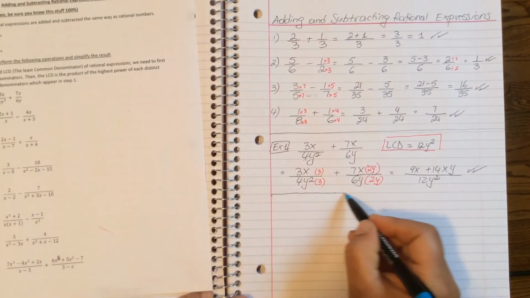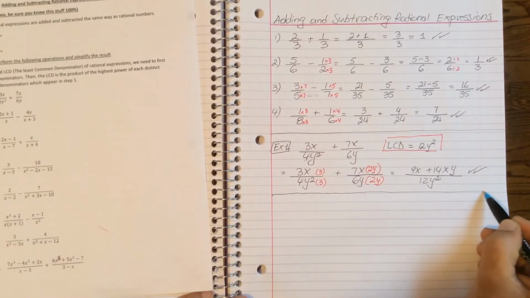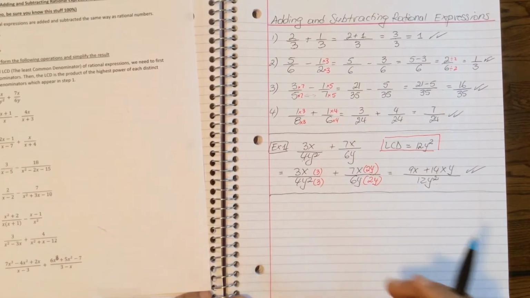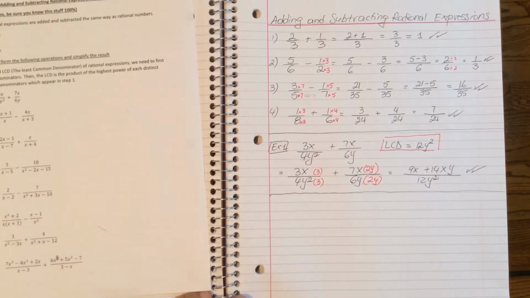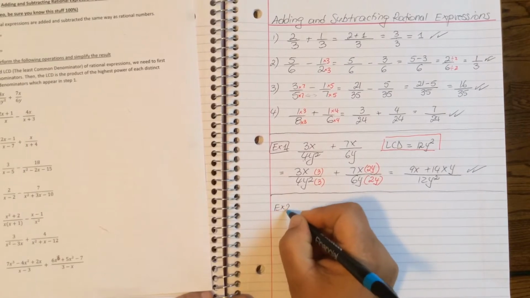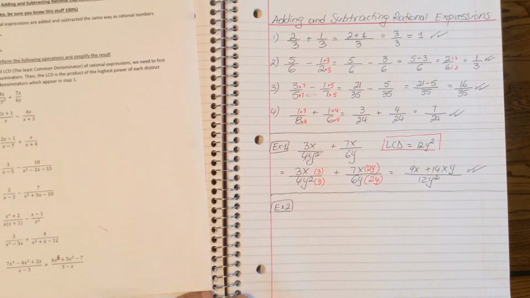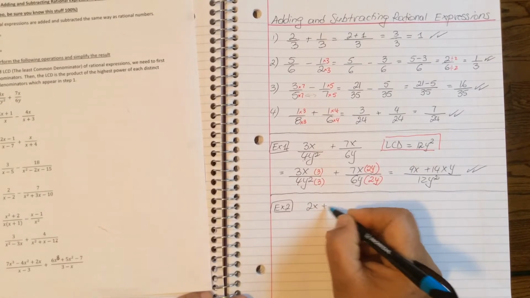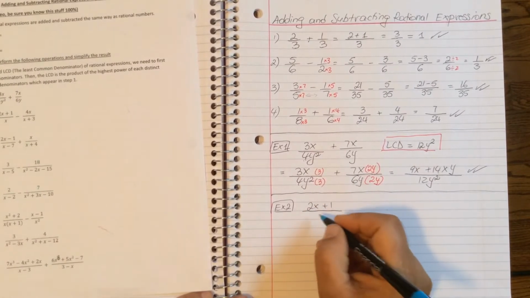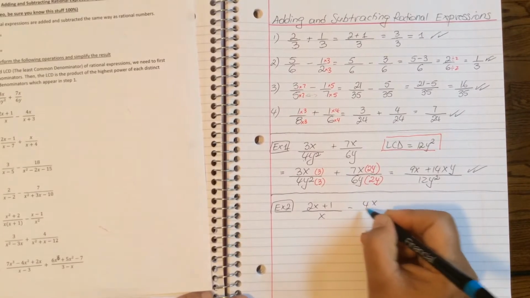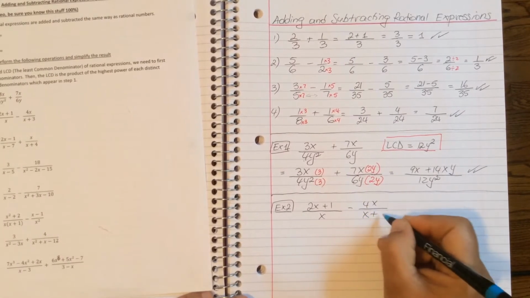Let me repeat again. When we work adding and subtracting fractions, we perform the operation and we check if we can simplify the result. Example 2: (2x plus 1) over x minus 4x over (x plus 3).